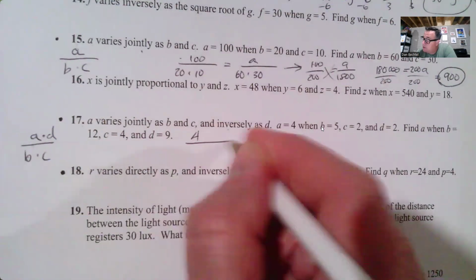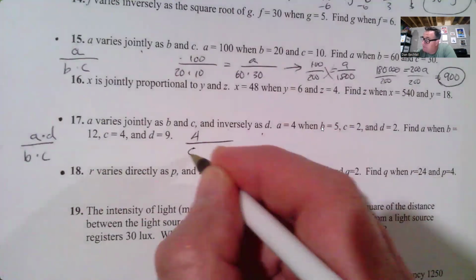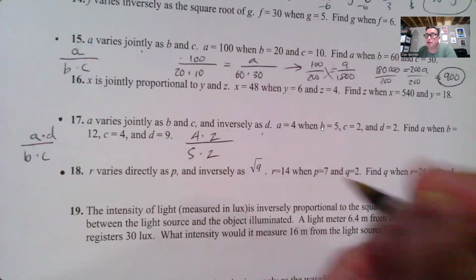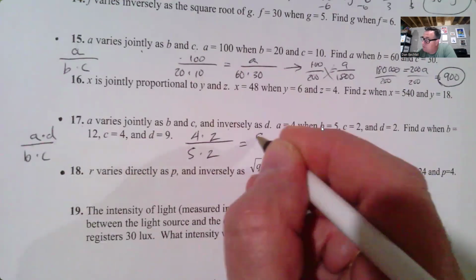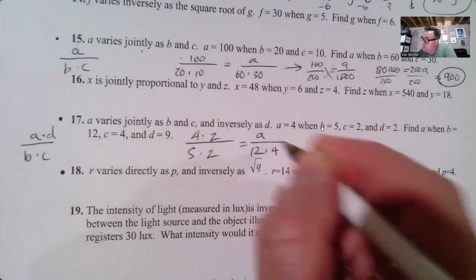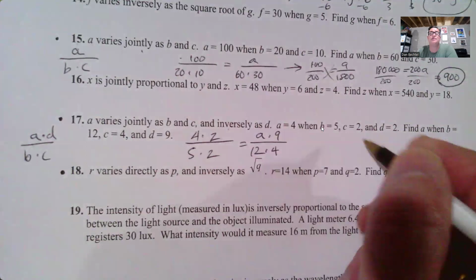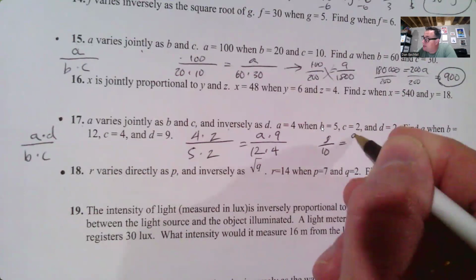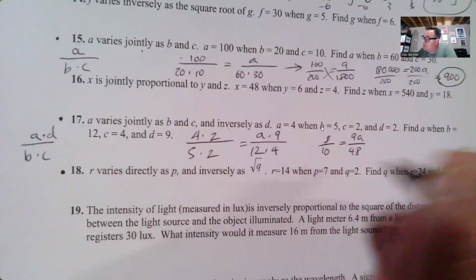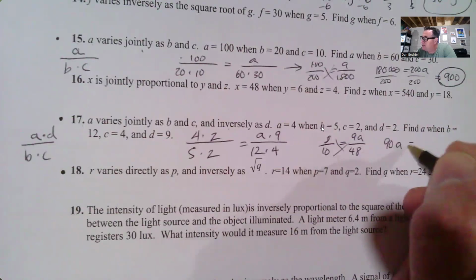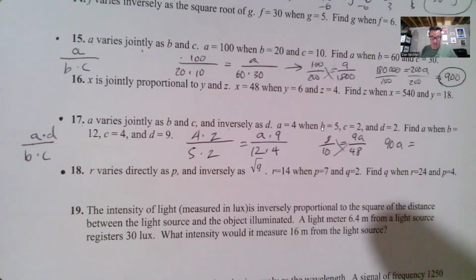A is 4 when B is 5, C is 2, and D is 2. So I'll put everything where they're supposed to go. Find A when B is 12, C is 4, and D is 9. Yeah, these ones take a little while. So this will be 8 over 10 equal to 9A over 48. We cross multiply. We're going to get that 90A is equal to, let's just do what 48 times 8 is, friends. 48 times 8 is 384.